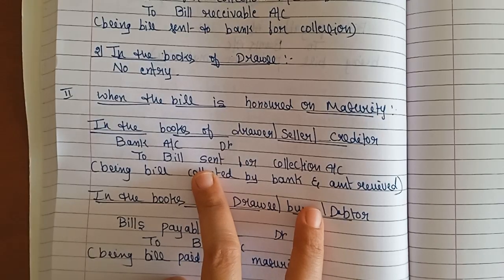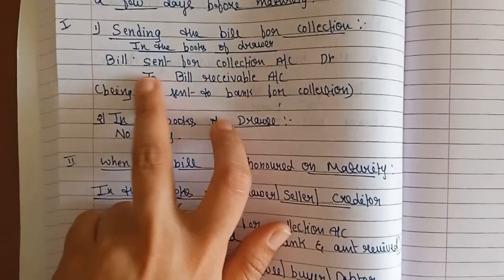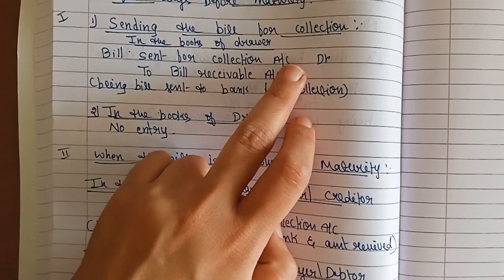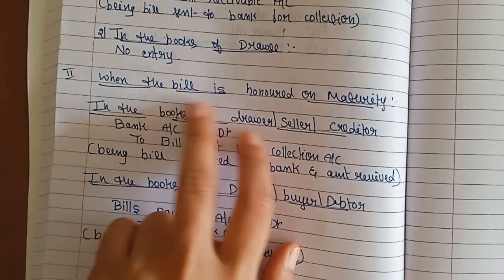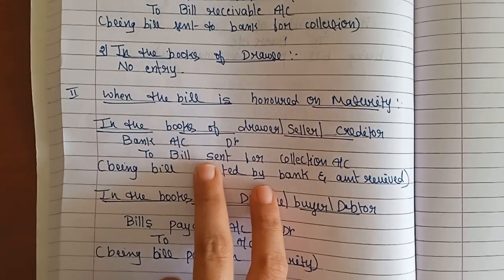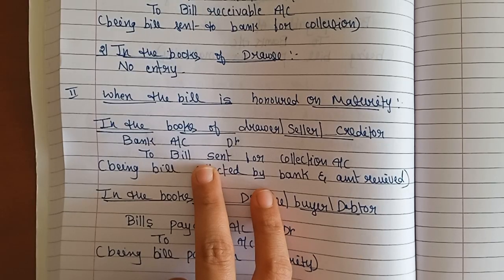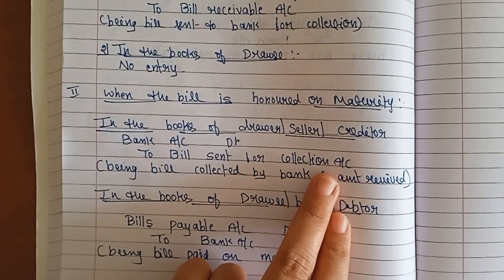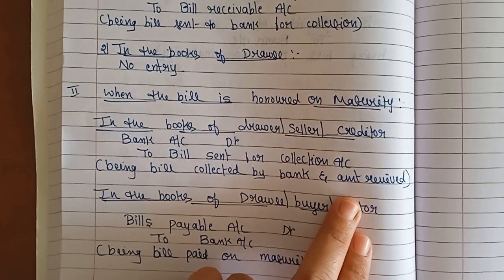To bill sent for collection account, the temporary account we opened earlier when sending the bill. Now when the bill is honored on maturity, we need to close this temporary account, so we need to credit it. Being bill collected by the bank and amount received.